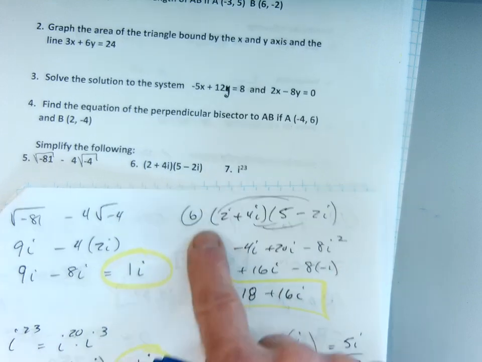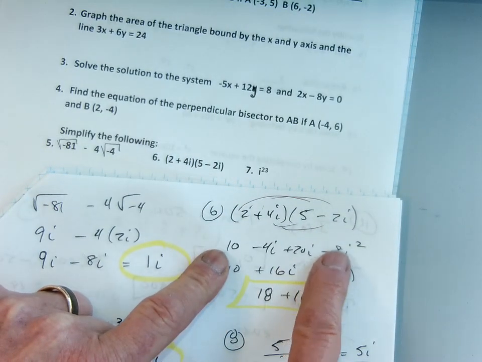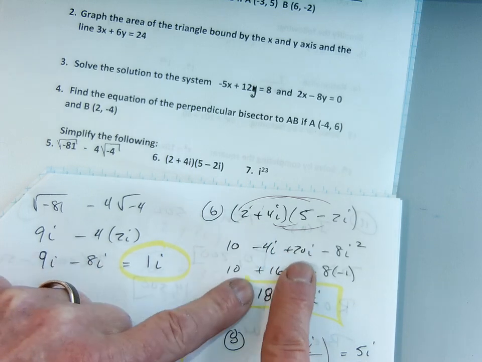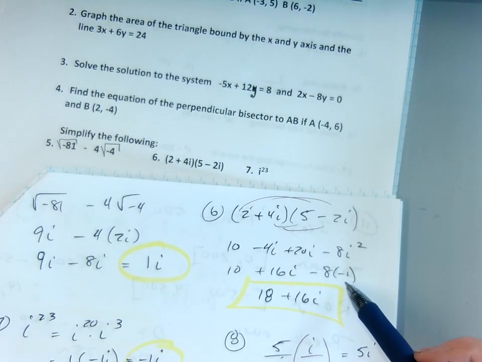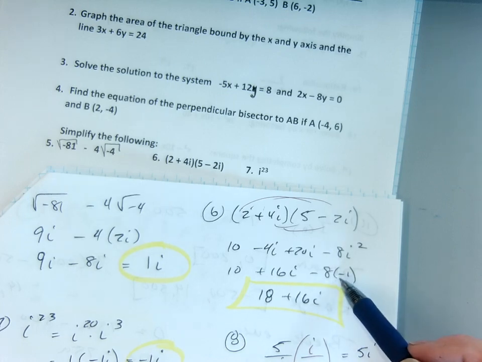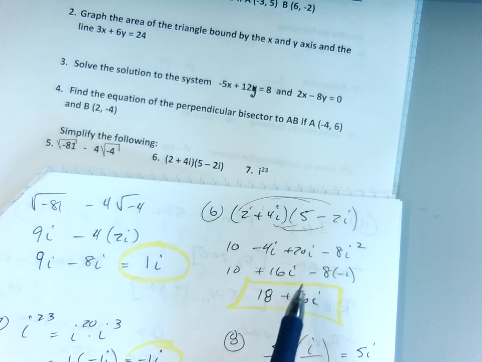On 7, I FOILed it. 10, I get a minus 4i, positive 20i, and then I get a minus 8i squared. i squared is negative 1, we've got to remember that. And then that's a positive 8, which I add to the 10 to get 18. So I get 18 plus, combine those, 16i.